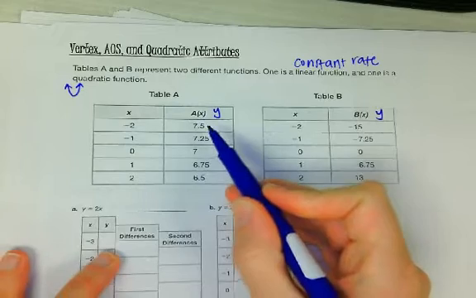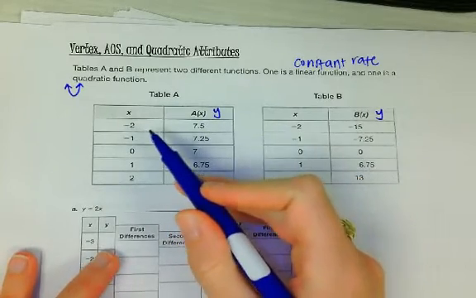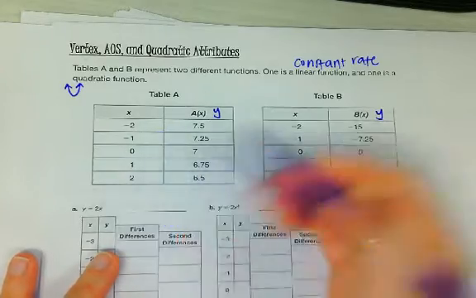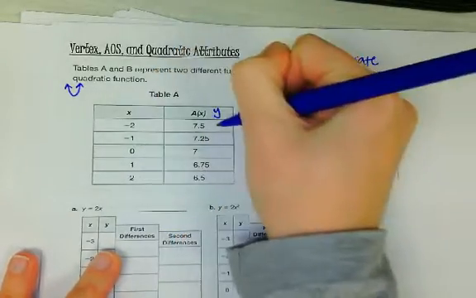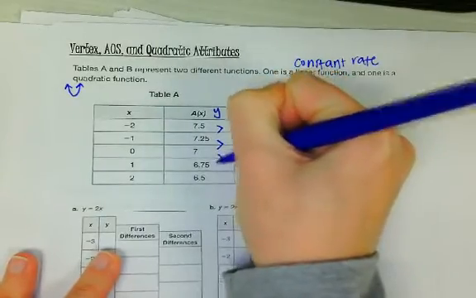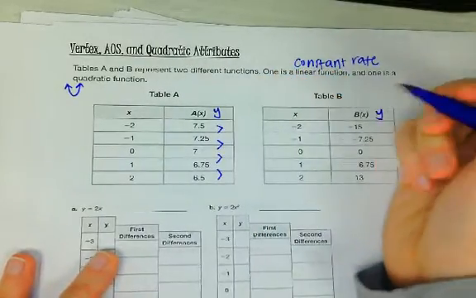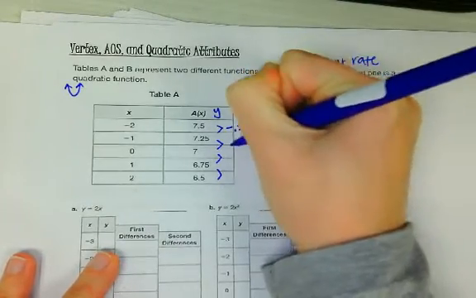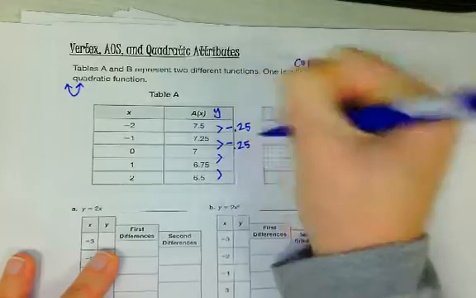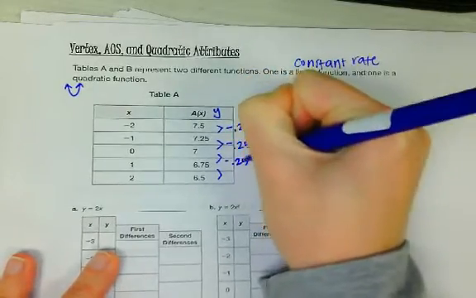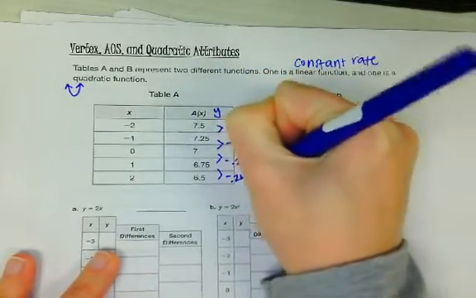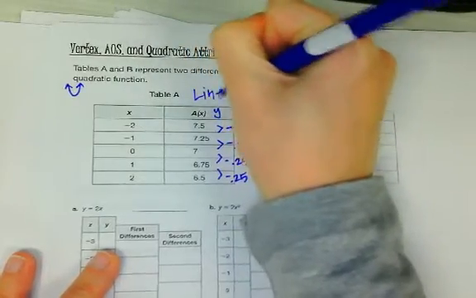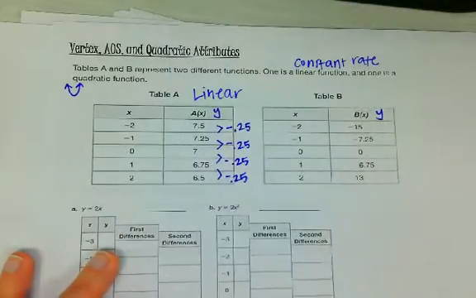So looking at the first table, the first thing I want you to check, do we have a constant rate? I can tell the x's are just counting by ones. But then I need to check and see, are the y's counting by the same amount? Looks like they are. They're going down by 0.25 each time. So that pattern, since that exists throughout the entire table, tells me that table A is linear.